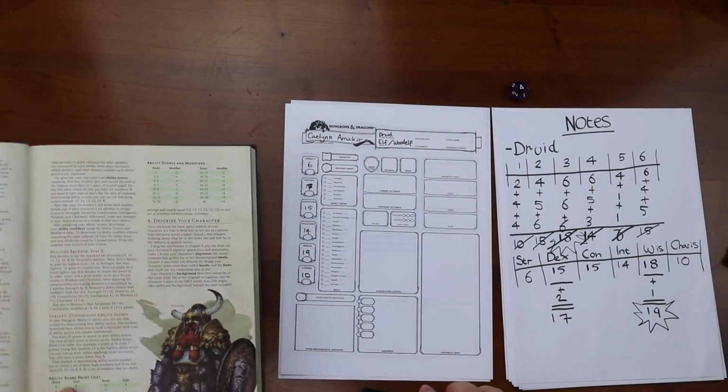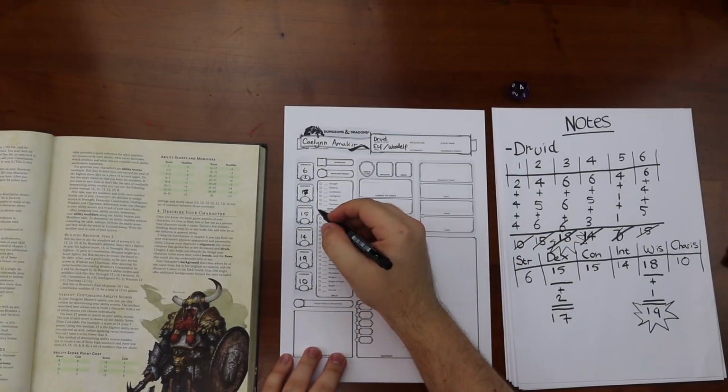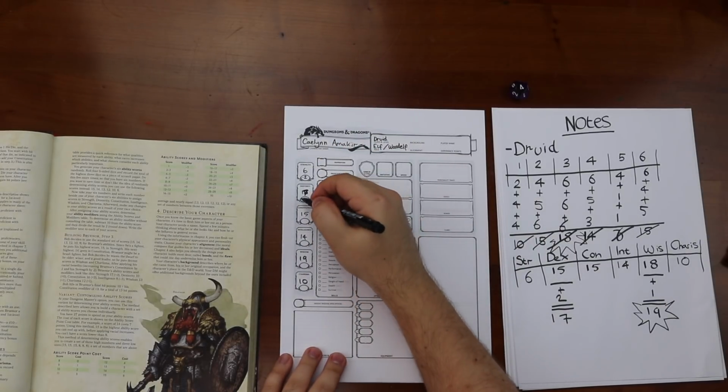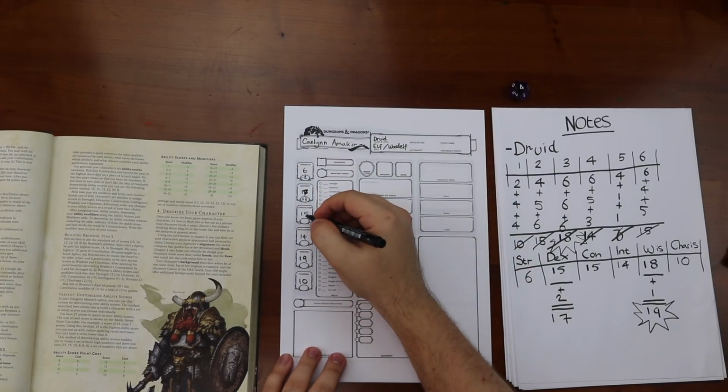Nice and easy. So it looks like our 6 there is a -2, 2 less than average, so whenever we roll a dice we're going to take 2 away from the result. Our 15 in Dexterity is a +2, same goes for Constitution.